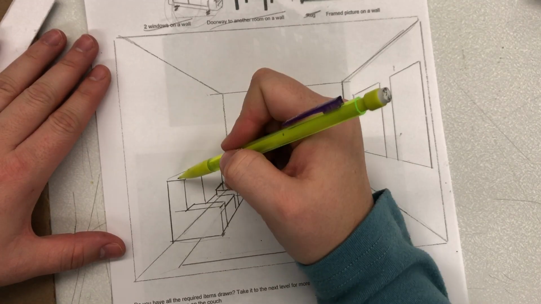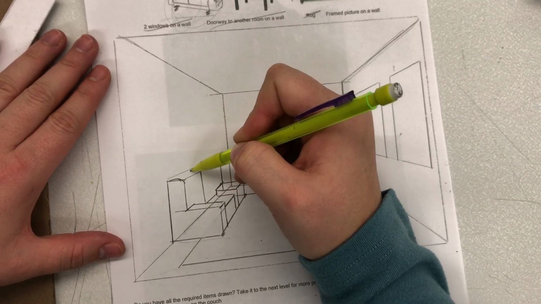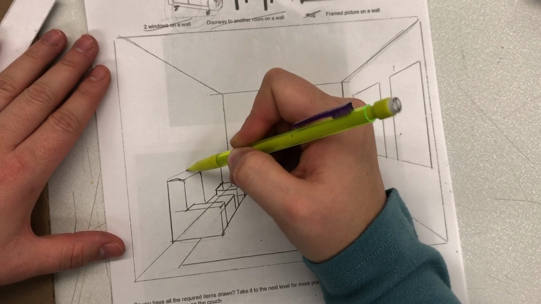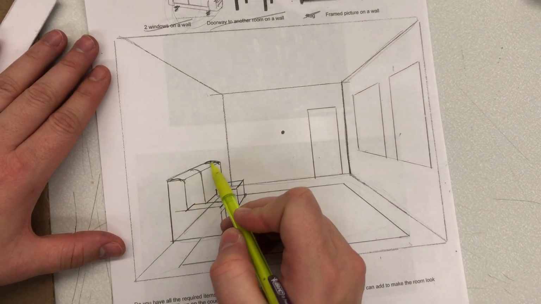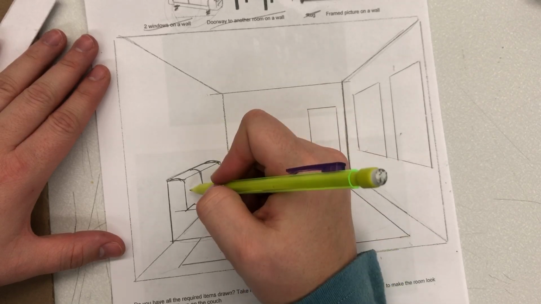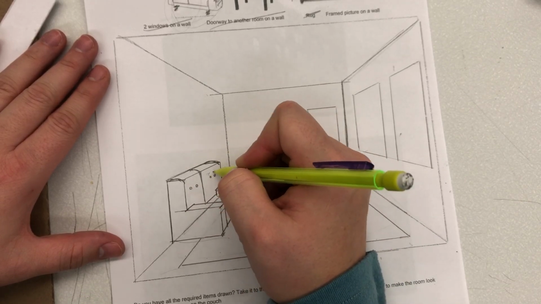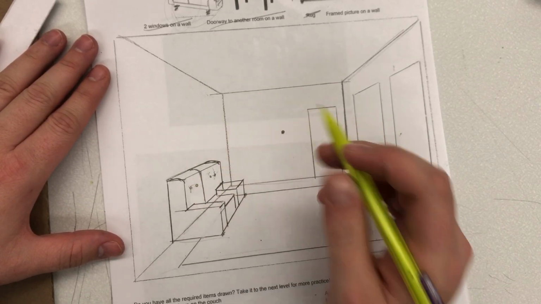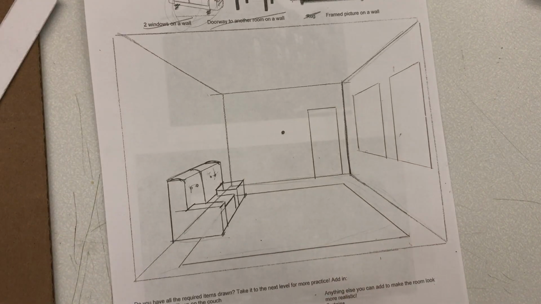If you want, you can round it out a little bit. I mean, it's still in perspective, so I don't know, maybe I'm gonna put buttons for the tufting on it somehow to make it seem less ugly.